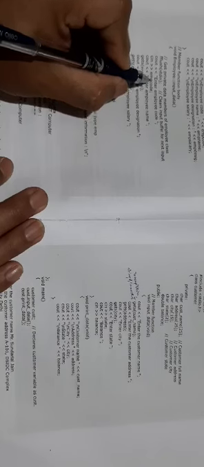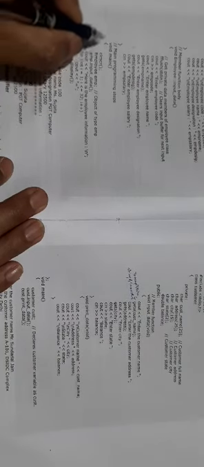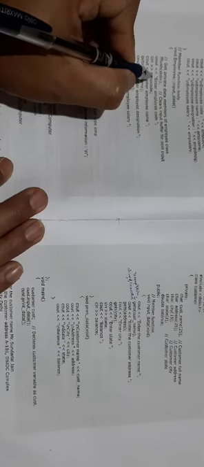But as you can see, the object cannot directly access this employee code.